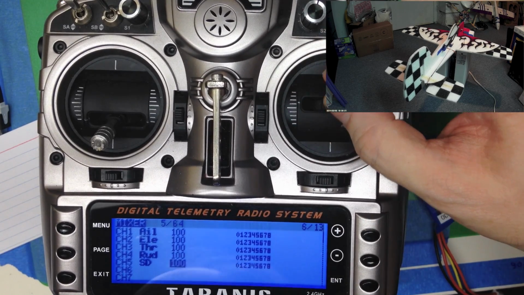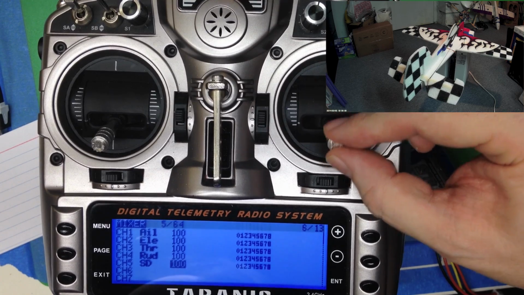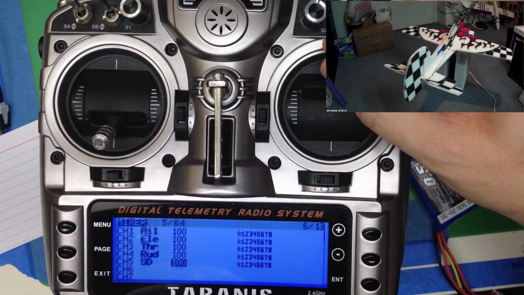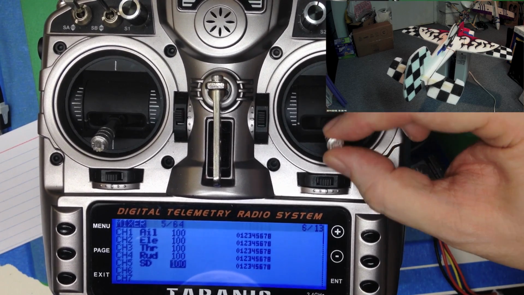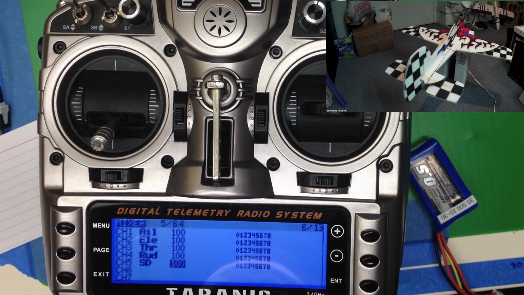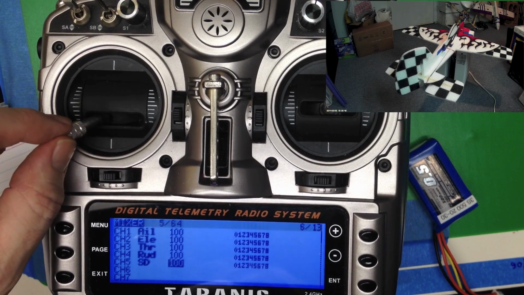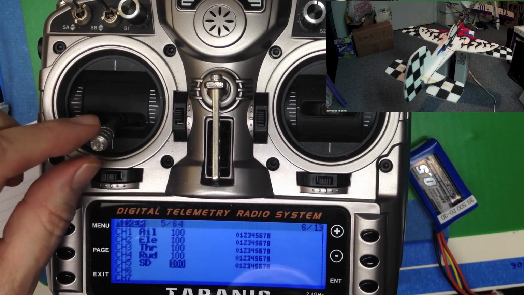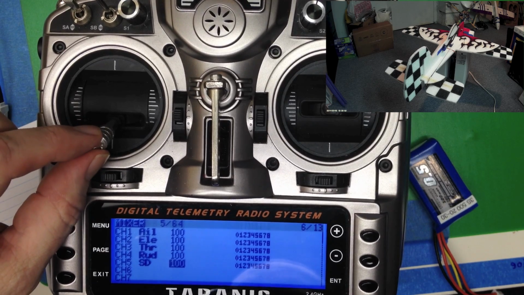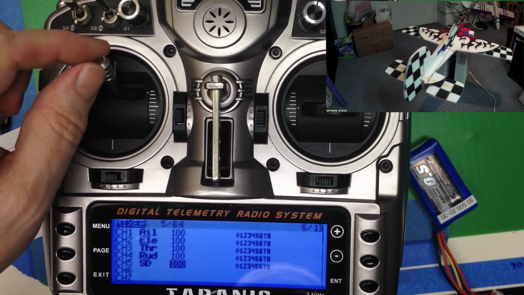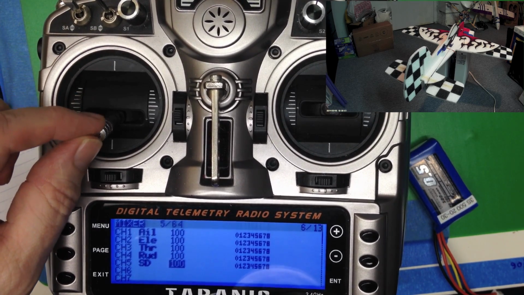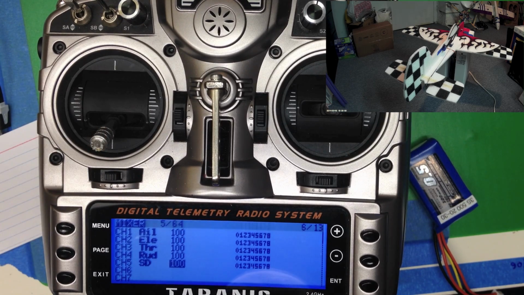Let's try elevator. Now, elevator is backwards. We push the stick forward, we should see the elevator going down. We'll fix that in just a minute. Let's try the rudder. Left, right. That looks good. Let's try the throttle. 0, up to 100, and down to 0. That looks good.